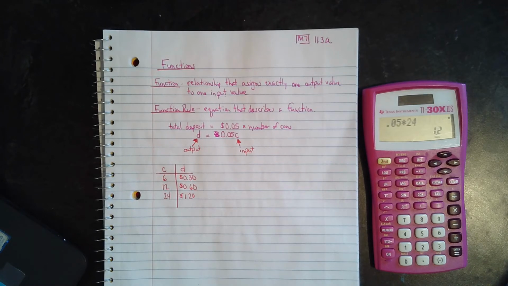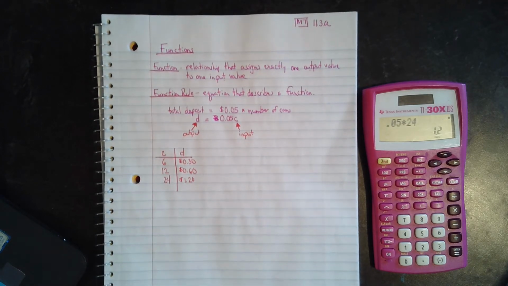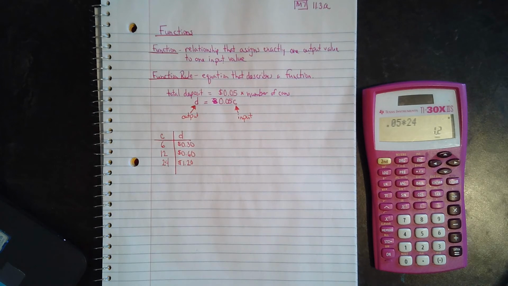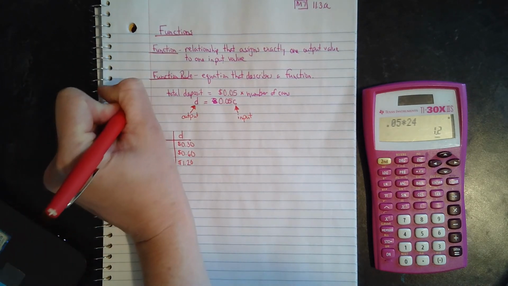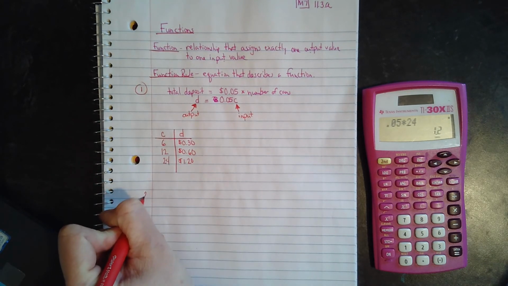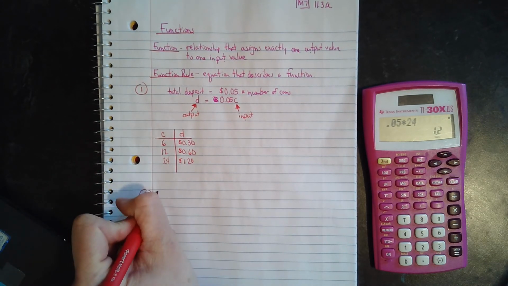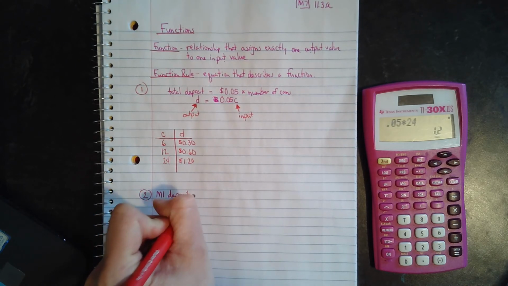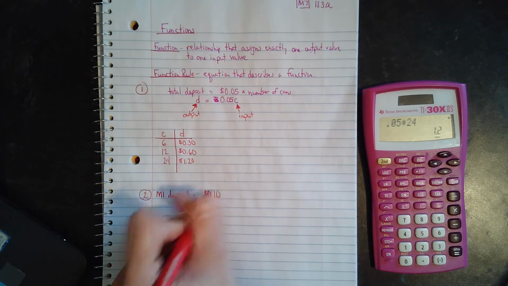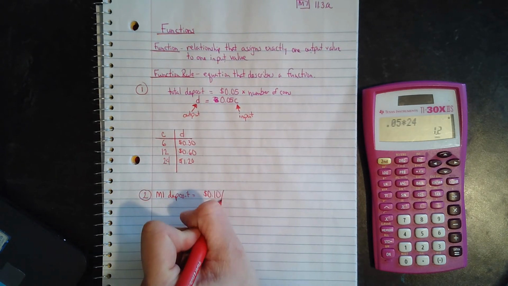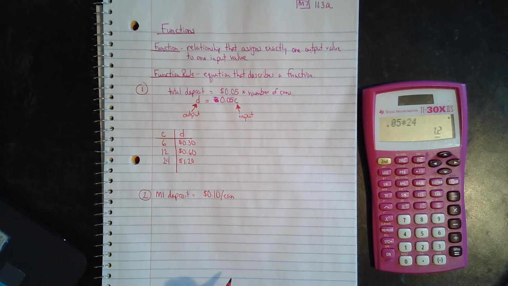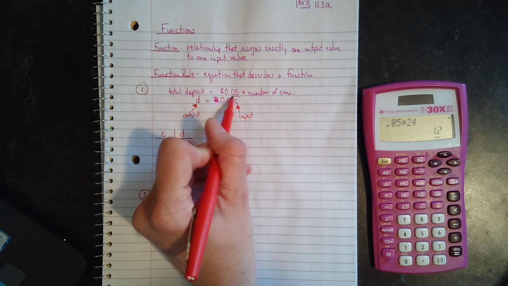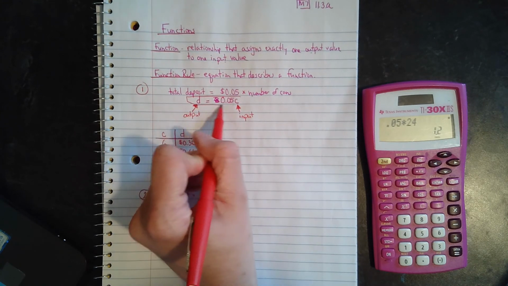So I'm going to have you go ahead and do one on your own. I want you to pause the video and do this one. We'll call this problem number 1. So for problem number 2, now let's solve for Michigan. Michigan's deposit, as you well know, is a 10-cent per can deposit, okay? So 10 cents per can. I want you to come up with a function rule. Remember, this is the function rule right here.